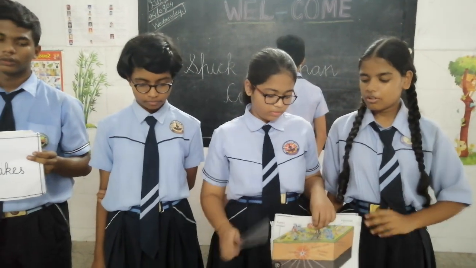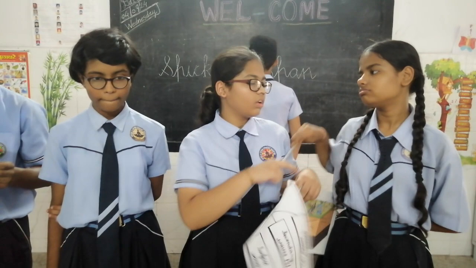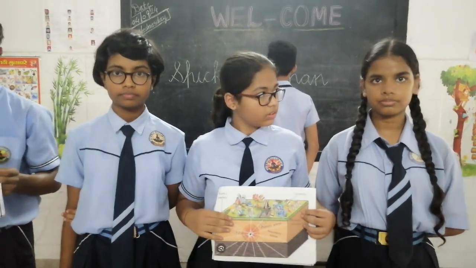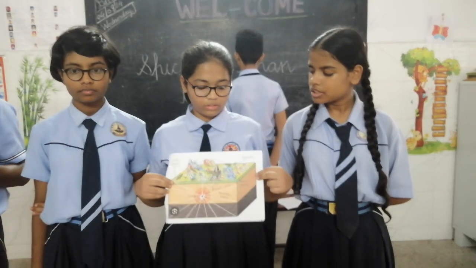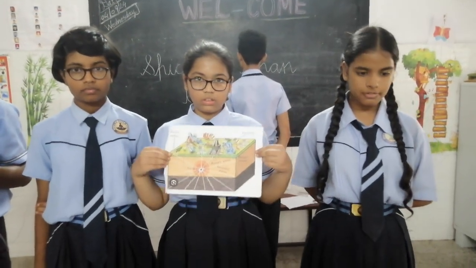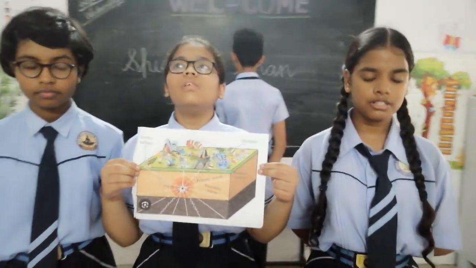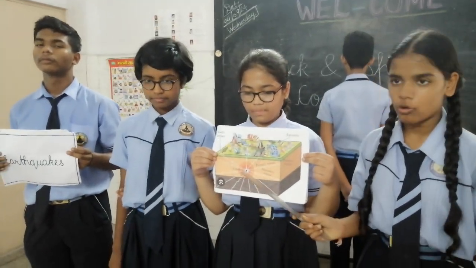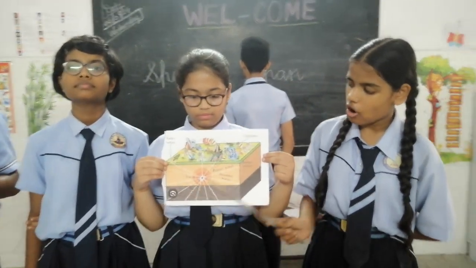Now we learn about focus and epicenter. Because of the movement occurring below the Earth's surface, tension is created and it keeps on accumulating. High energy is released on the place where the tension mounts up. It is called the focus or the hypocenter. From the center, the energy is scattered in all directions.